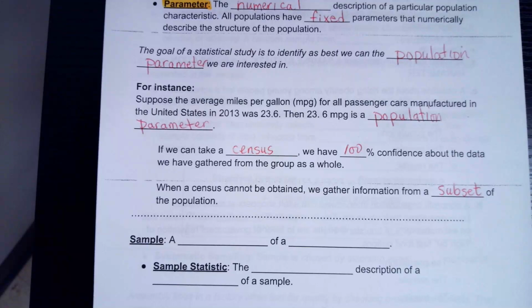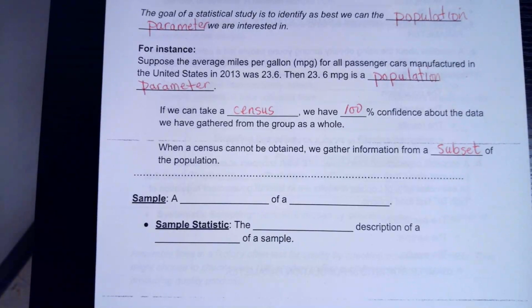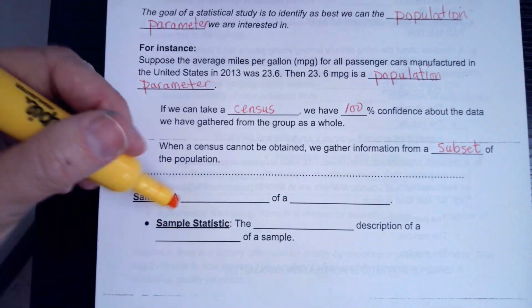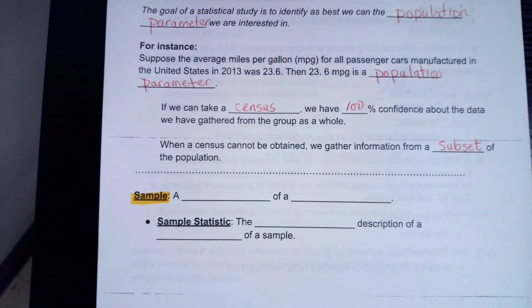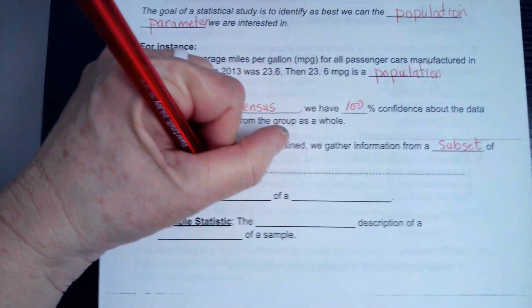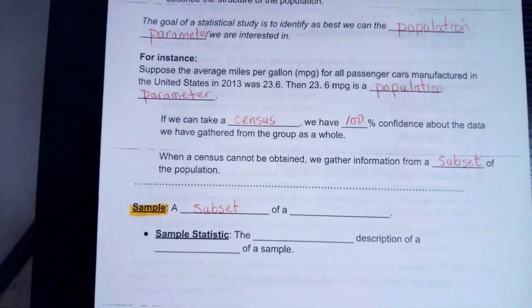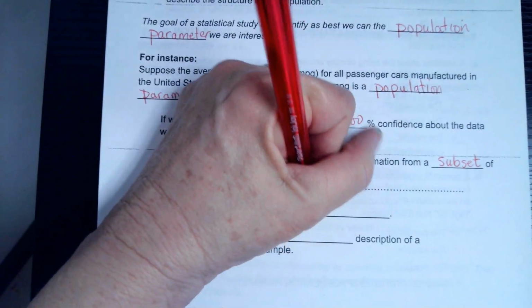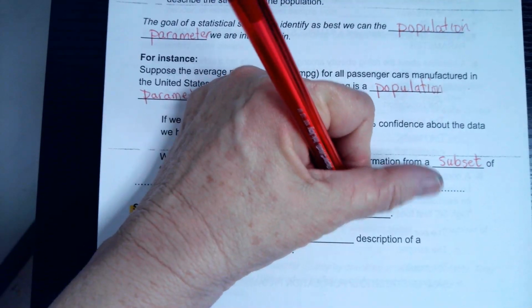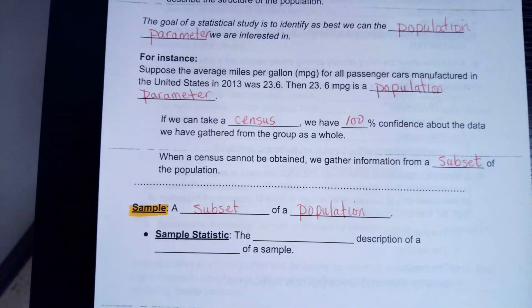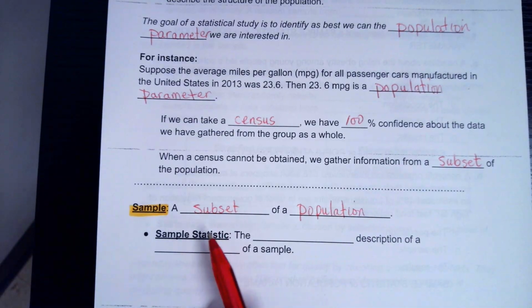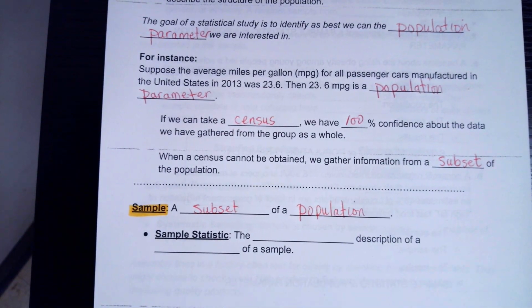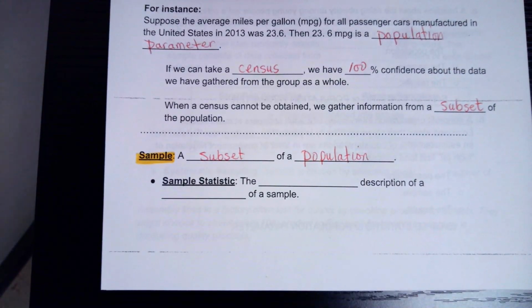So is the next one a subset of a set? You are on the right path. Our next definition is a sample. It is definitely a subset of a population, not a census. So census is how many people we interview or talk to. A subset is a part, and the population is the whole group. We are going to get some other words.